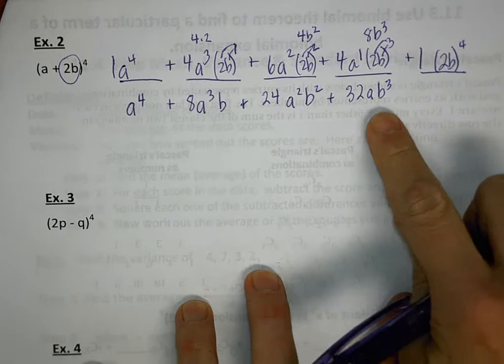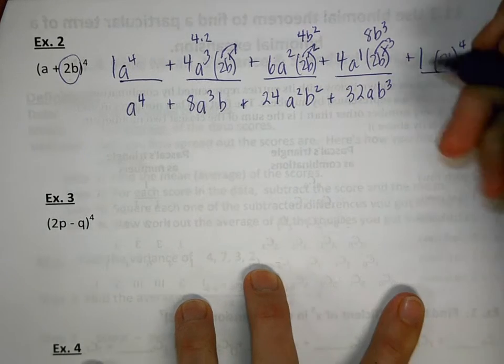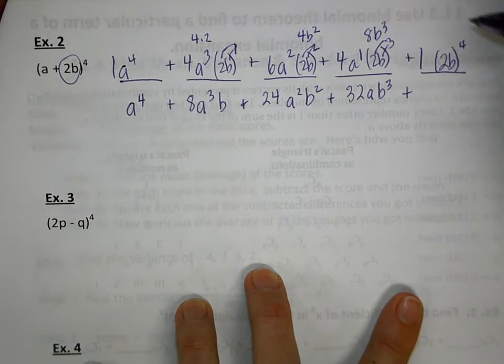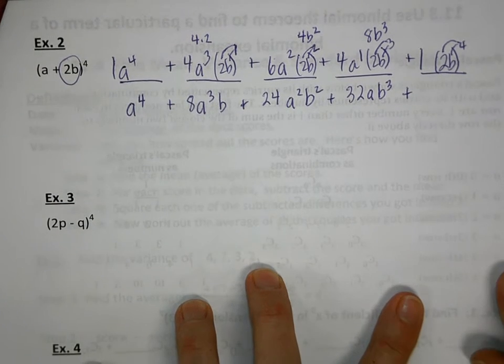And again, you can write the 1 or not write it, it's up to you. Plus, in our last one, we have to do this 4th power through. So what's 2 to the 4th power?